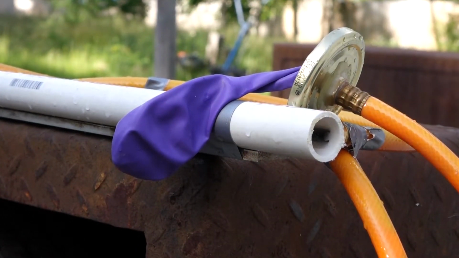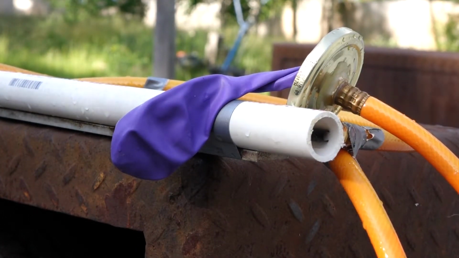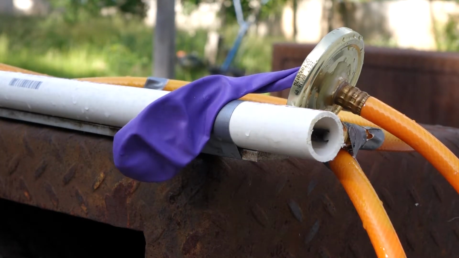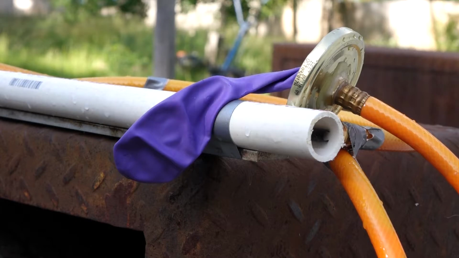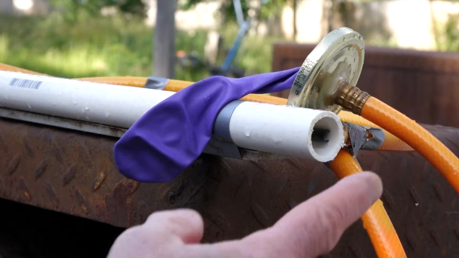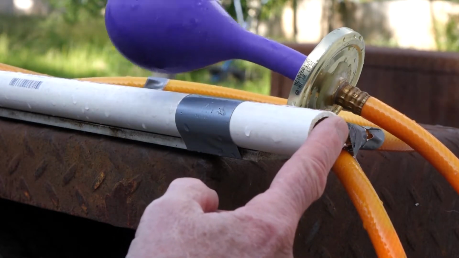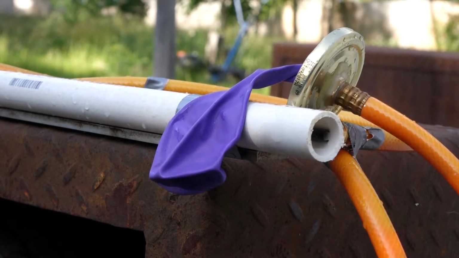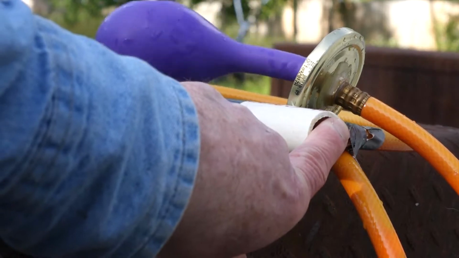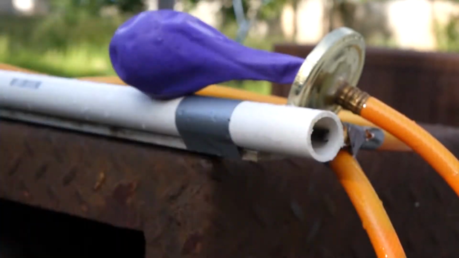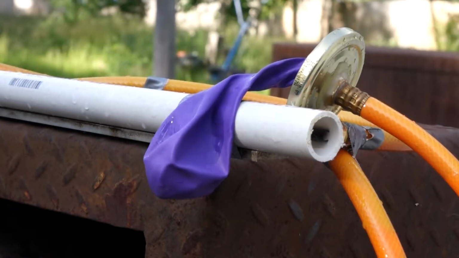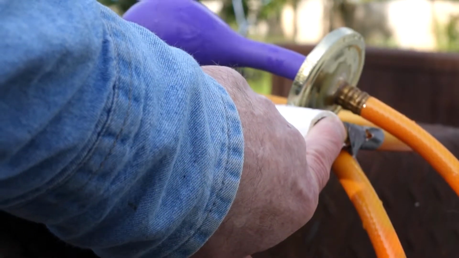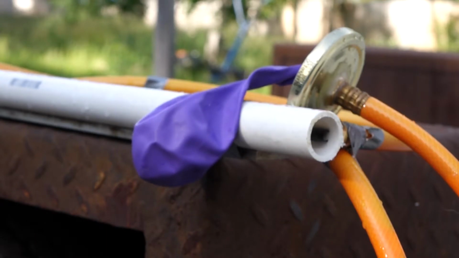So now start the shop vac. Now I'll blow up the balloon, and we see that it pumps it down. So we no longer have positive pressure in the hose because of that little hood over the hole.